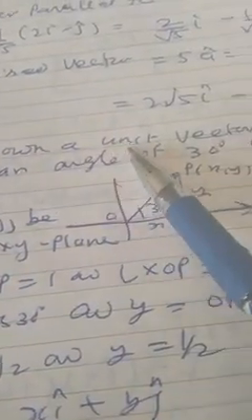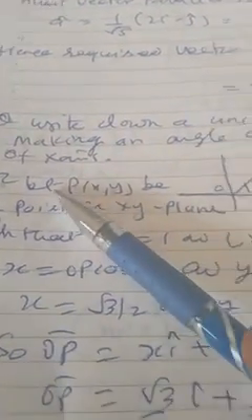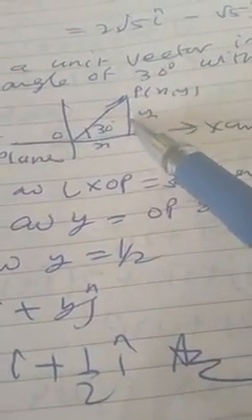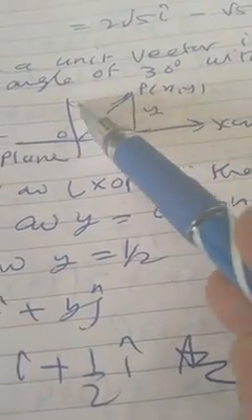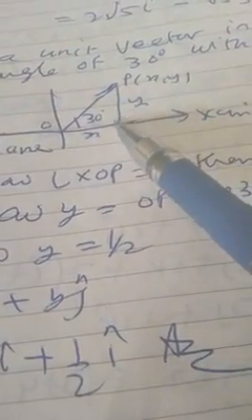Next question: write down a unit vector in the xy plane making an angle of 30 degrees with the positive x-axis. Let P(x, y) be any point in the xy plane. That is the x-axis, that is the y-axis, and that is a point P inclined 30 degrees with the positive x-axis. So we can draw the perpendicular from it. That is x, and the perpendicular drawn from it is the value of y. Also that makes a rectangle.